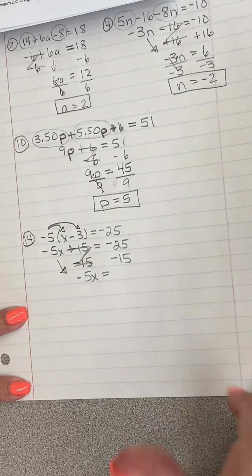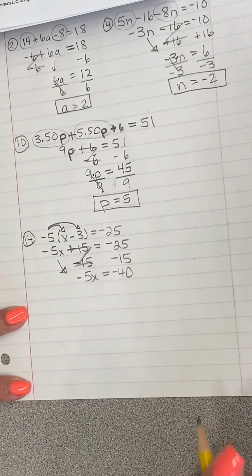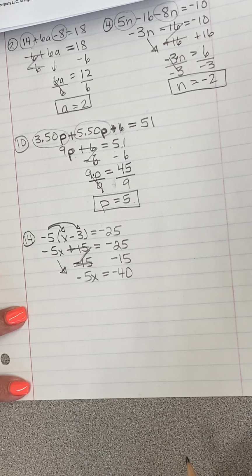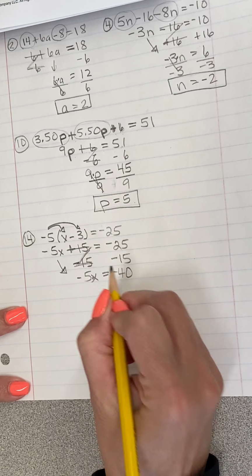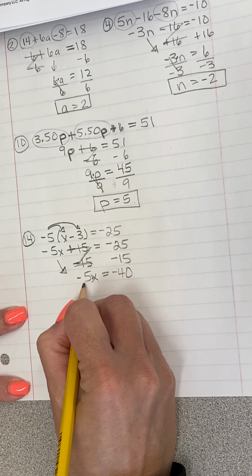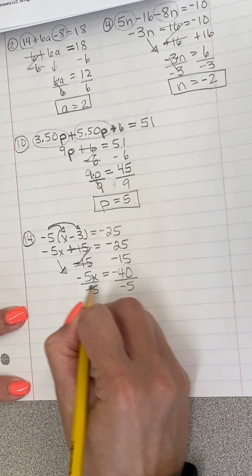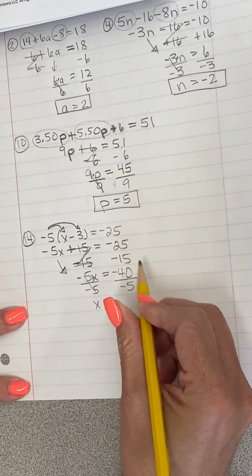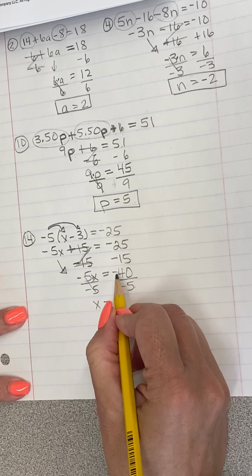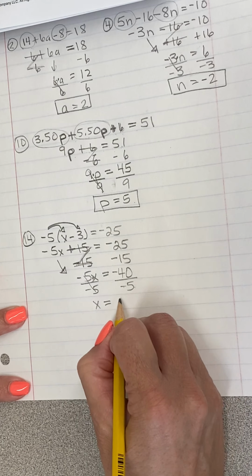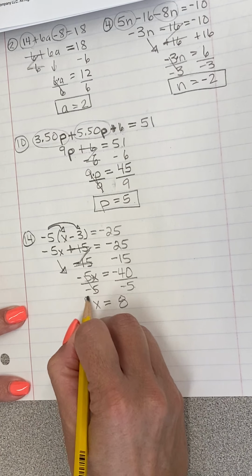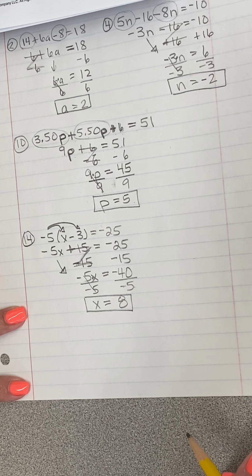That makes a negative 40. This negative 5 next to this x is telling me to multiply. In order for me to undo multiplication, I divide by negative 5 on both sides. So x equals 40 divided by 5 is 8, and a negative divided by a negative makes a positive. So that makes positive 8.